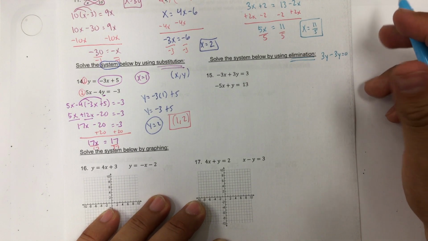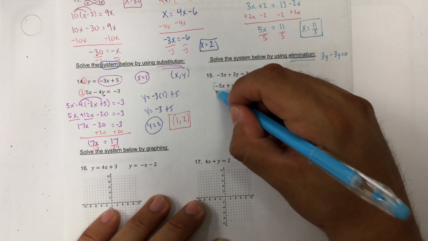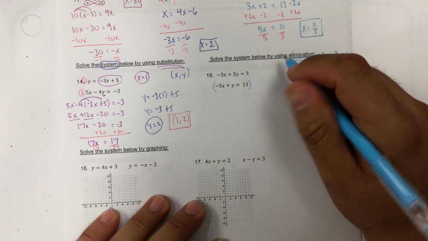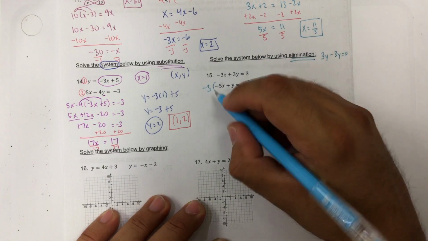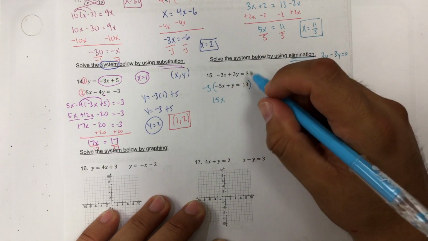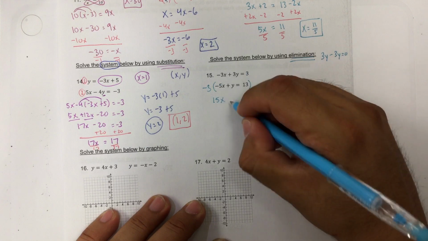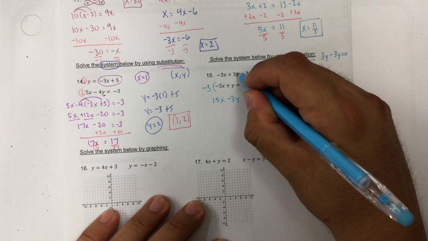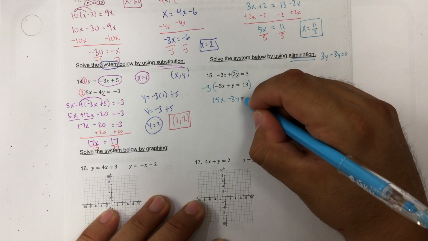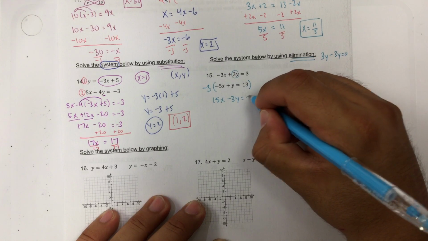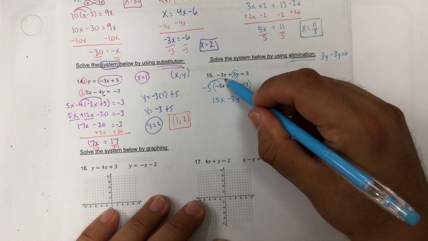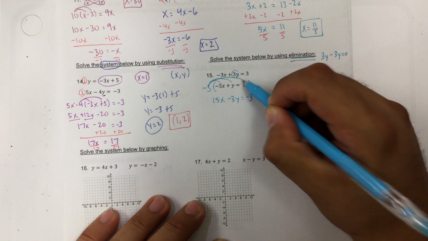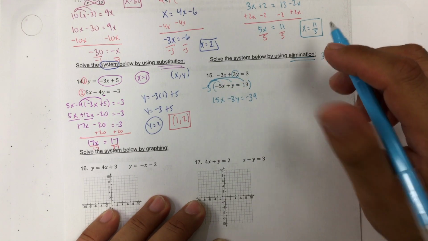So the way I'm actually going to do this, I'm going to take the second equation and I'm going to multiply it by negative 3. So negative 3 times negative 5x is 15x. Negative 3 times y is negative 3y. And hopefully you can see that these are opposites now. And negative 3 times 13 is negative 39. So it's so important that you make sure you distribute it to all terms in the equation. That means across both sides of the equal sign.